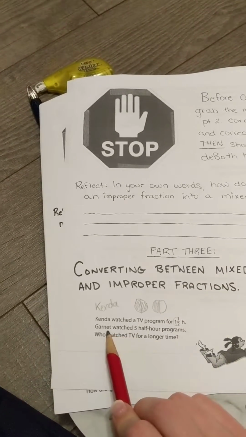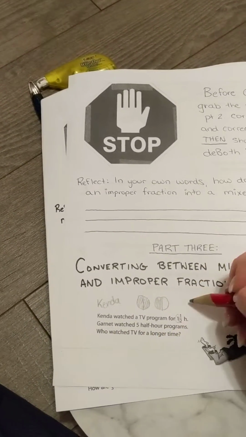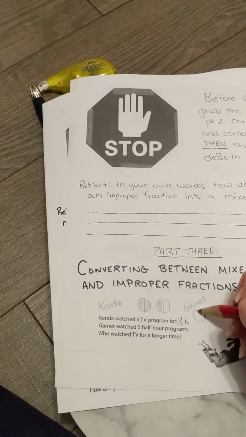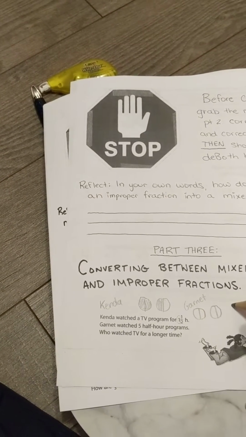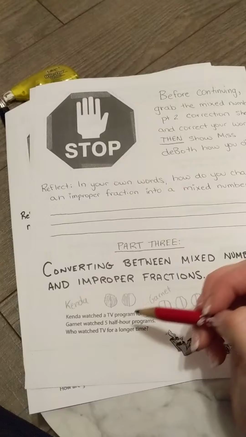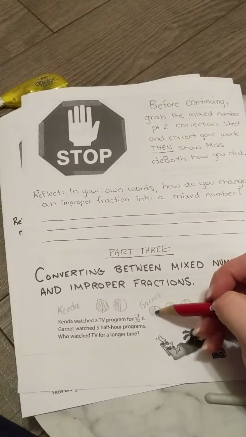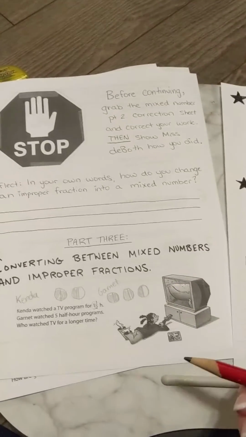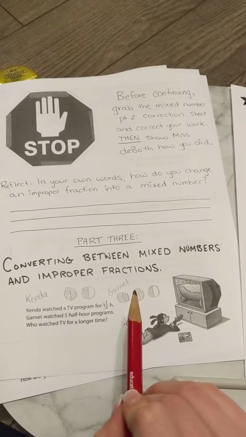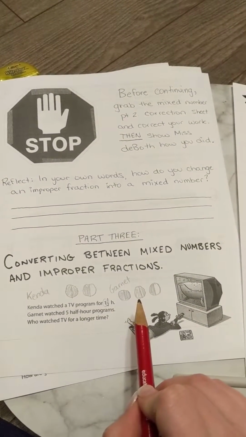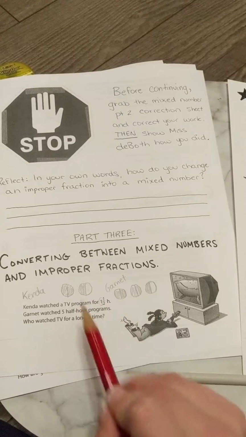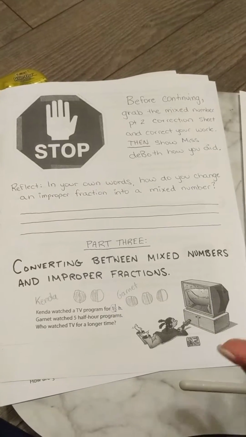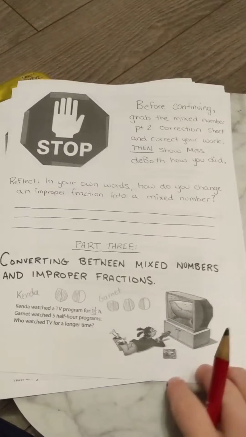Alright. Now, Garnet watched 5 half-hour programs. So he's also going to have halves. Now, he watched 5, so we're coloring 5 halves. 1, 2, 3, 4, 5. And just like that, I can see that Garnet actually watched TV for a longer time. So sometimes pictures are a great way to demonstrate what fractions mean, or what mixed and improper fractions mean, even though they look different, that they can mean similar things.